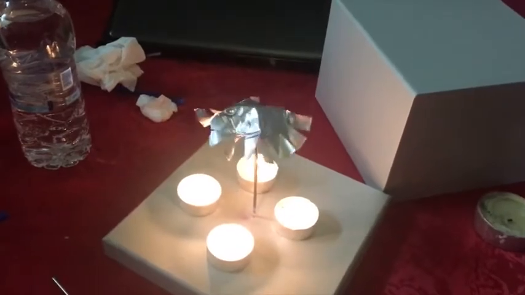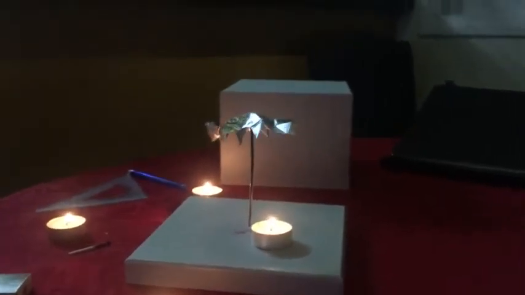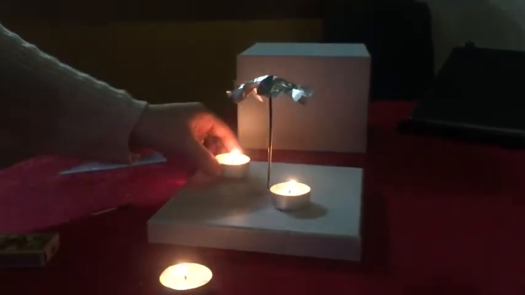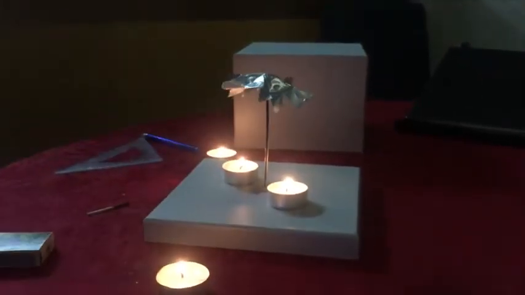In this experiment, we will see how adding more candles, thus increasing the overall temperature, will affect the speed of a carousel by counting the revolutions per minute.